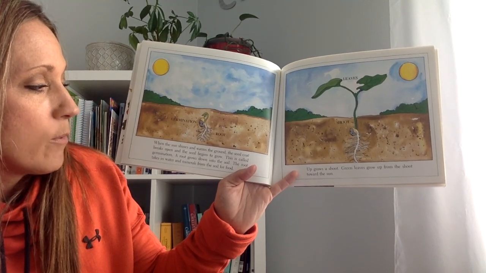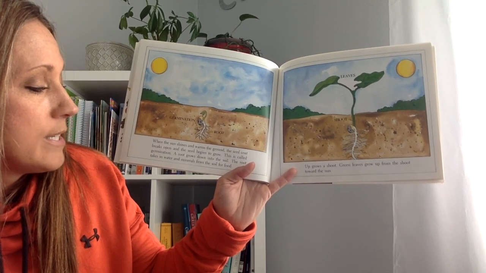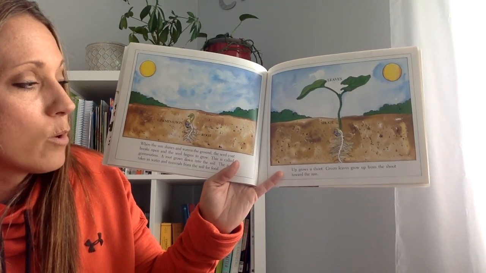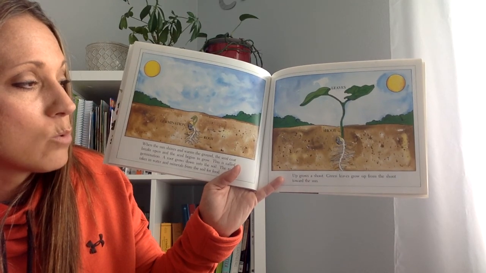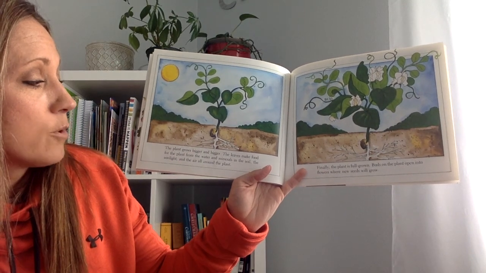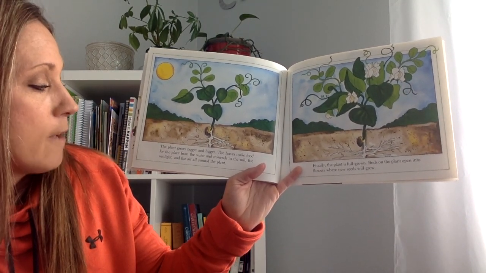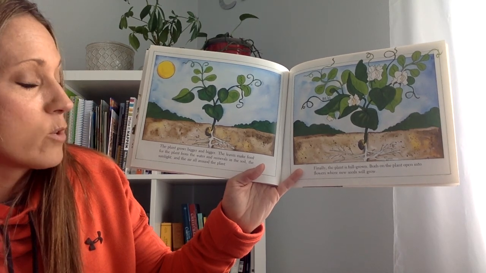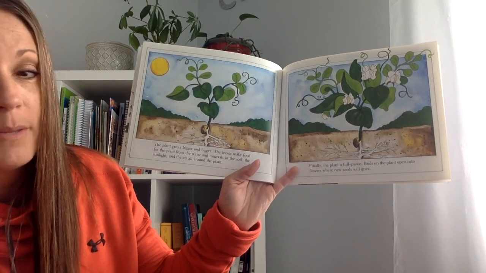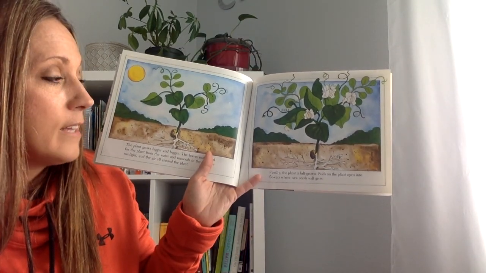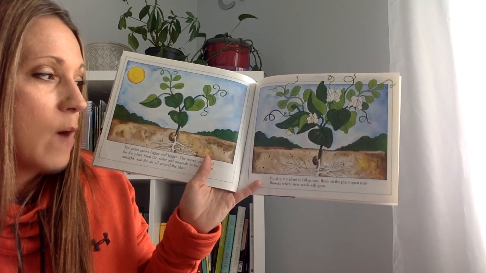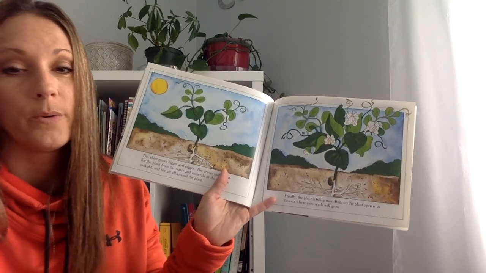A root grows down into the soil. The root takes in water and minerals from the soil for food. Up grows a shoot. Green leaves grow up from the shoot toward the sun. The plant grows bigger and bigger. The leaves make food for the plant from the water and minerals in the soil, the sunlight and the air all around the plant. Finally, the plant is full grown. Buds on the plant open into flowers where new seeds will grow.